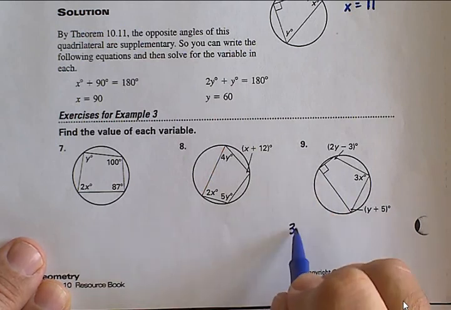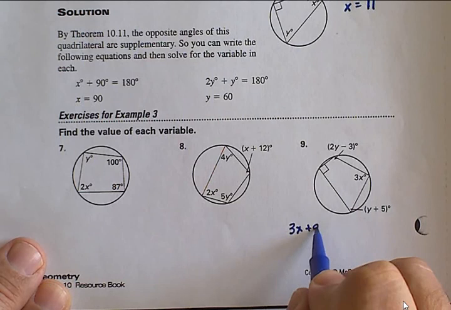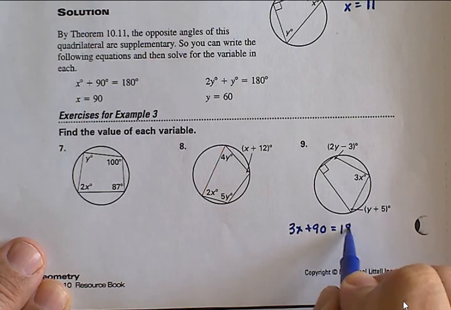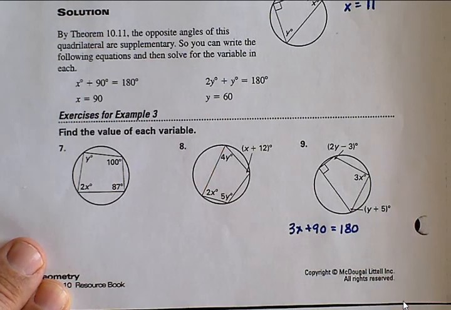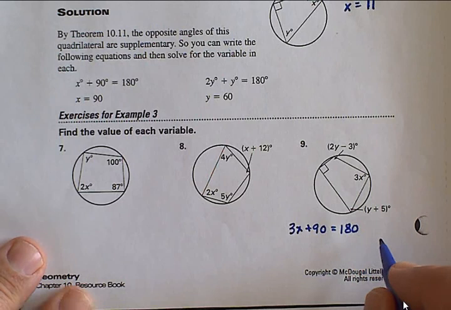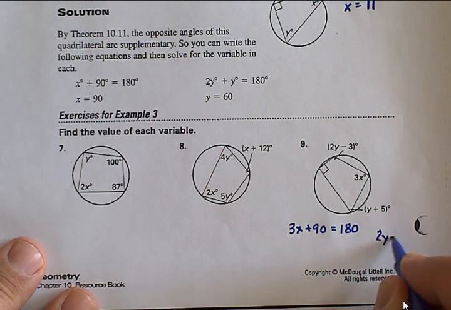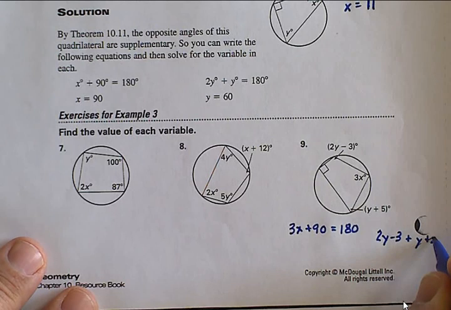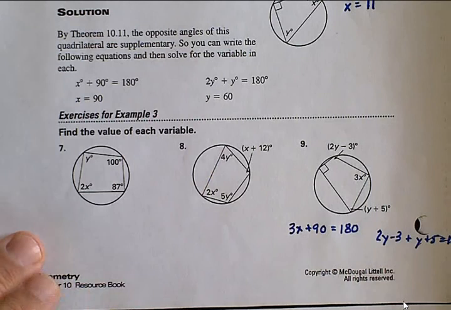So I know that 3x plus 90 has to equal 180. That's what makes them supplementary. If I do the same thing on the other ones, then 2y minus 3 plus y plus 5 has to equal 180. Sorry, running off the page here.